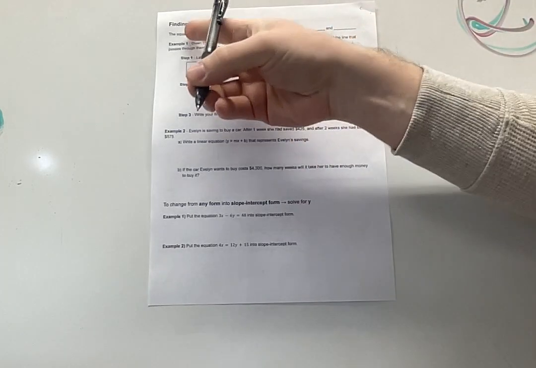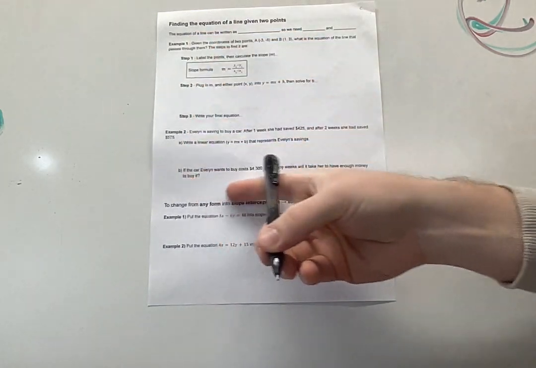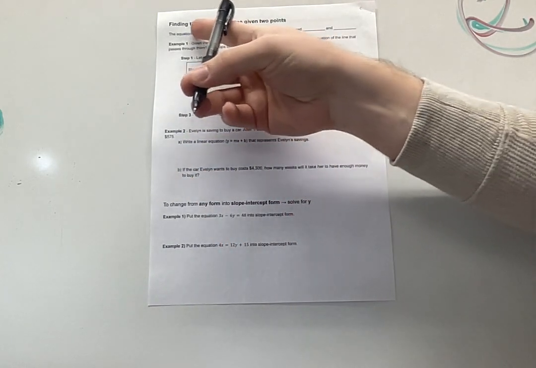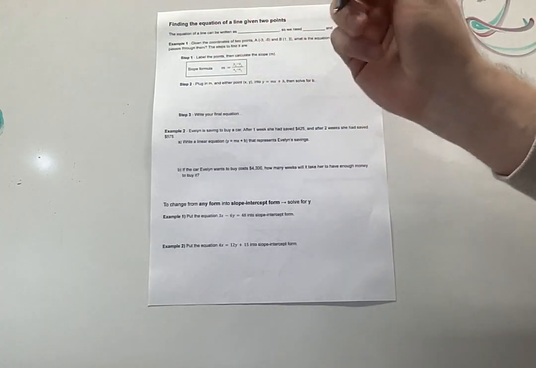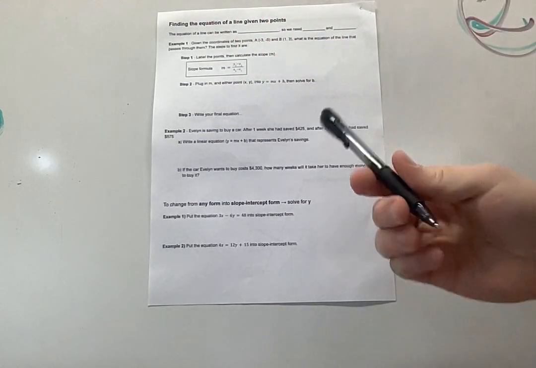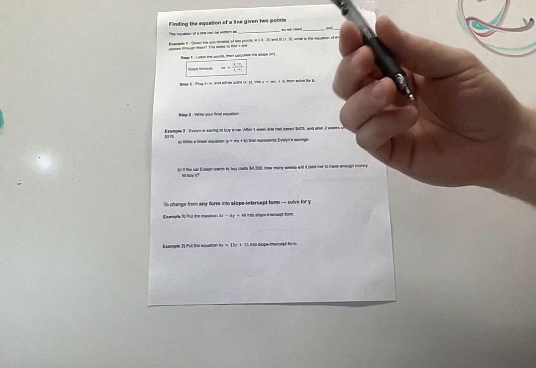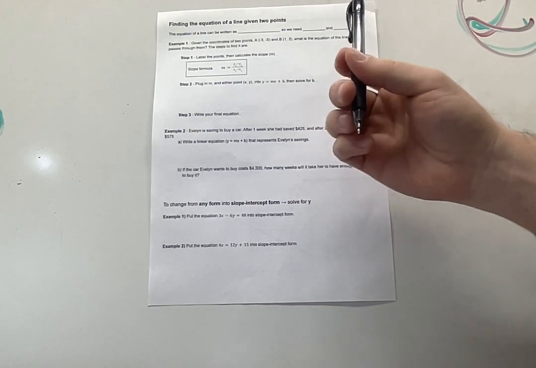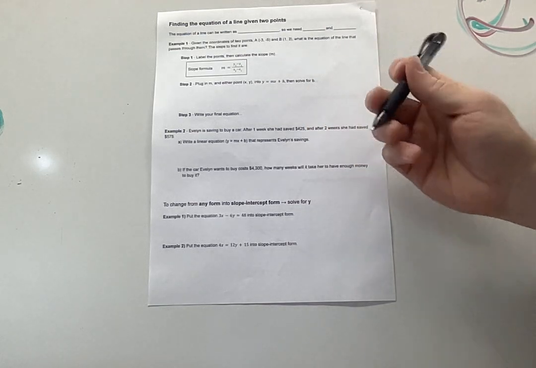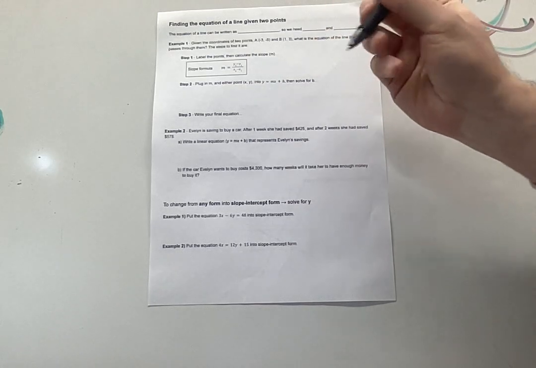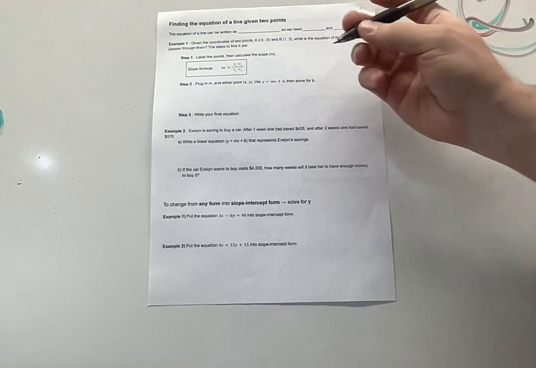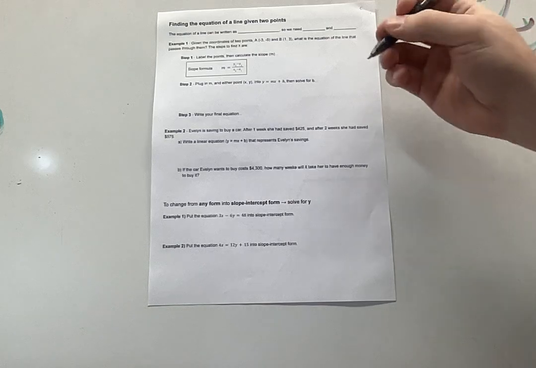And today we're going to go to the final page of our notes packet. It's going to be finding the equation of a line given 2 points. We did a little bit of a taste of this in our practice when we looked at those 2 points on the graph. But today I'm going to give you the formula for how to do this even without the visual component, the graph. You just need those 2 coordinate points.